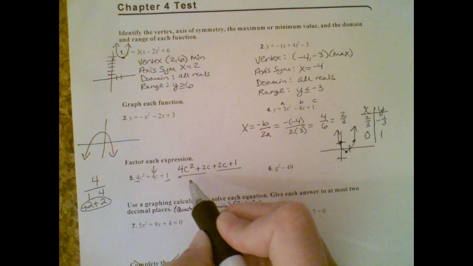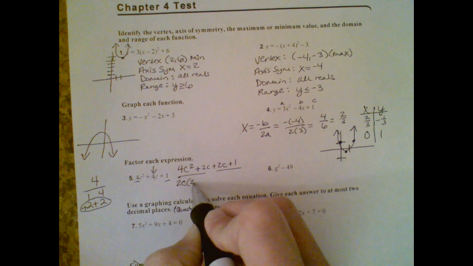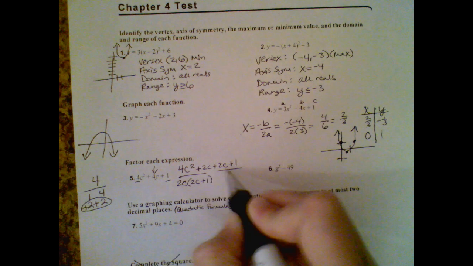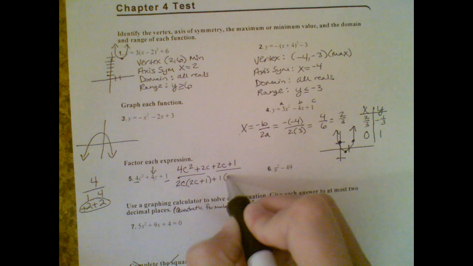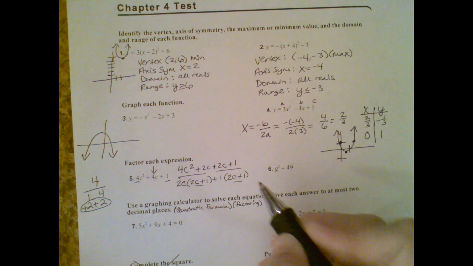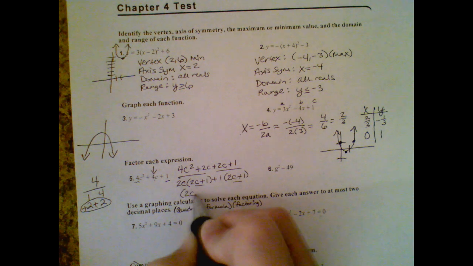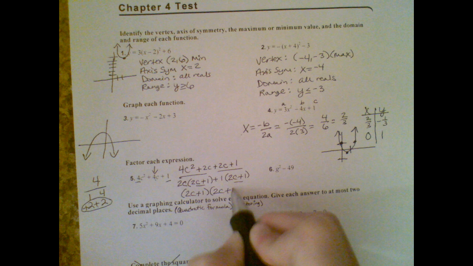So the greatest common factor of the first two terms is 2c. What we have left over is 2c plus 1. The greatest common factor of the next two terms is just 1. And then we have 2c plus 1 left over. Notice what's in the parentheses are the same, so that's going to be one set of parentheses. And then what is on the outside is going to be the other set of parentheses.